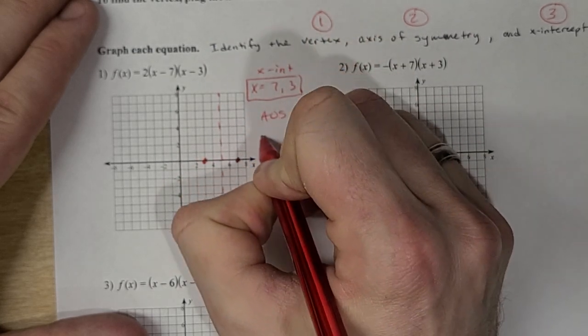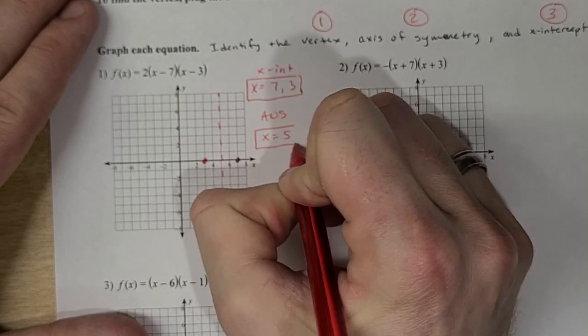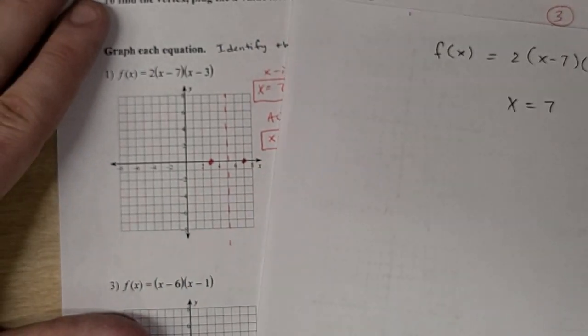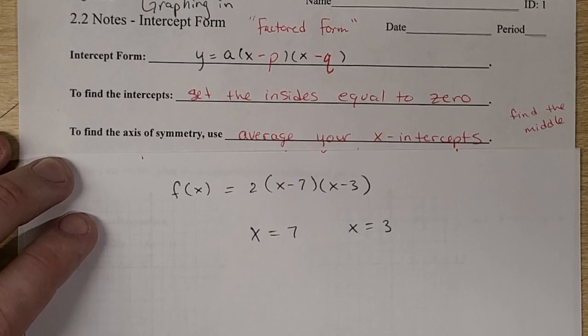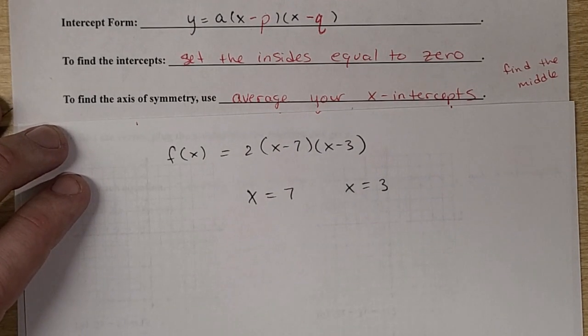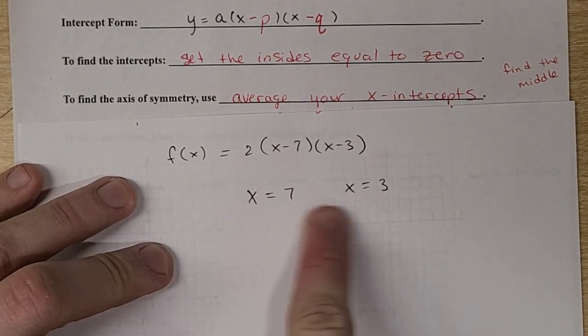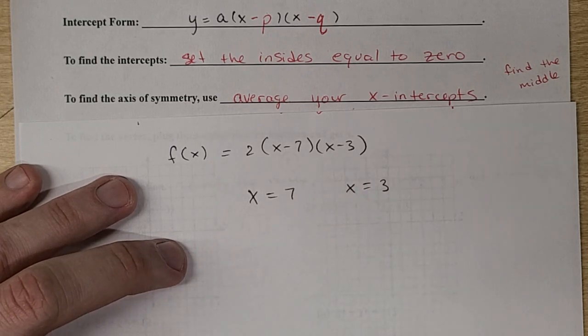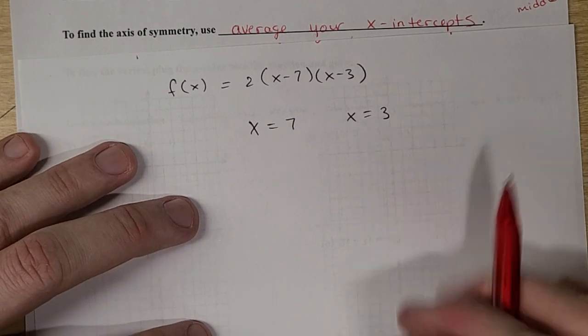My axis of symmetry is x equals 5 because that's exactly halfway in between. All right, now let me show you that mathematically speaking, because if you're not looking at a graph, some of you are going to be able to look at this and just pretty quickly say halfway in between 7 and 3 is 5, and some of you aren't. That's okay. So here's what you're going to do.